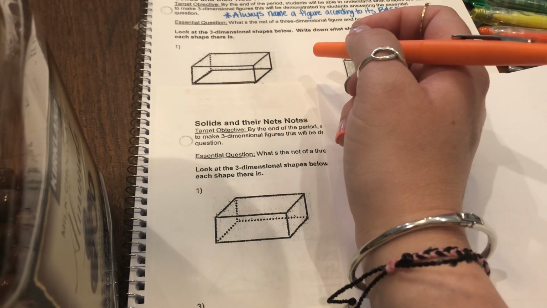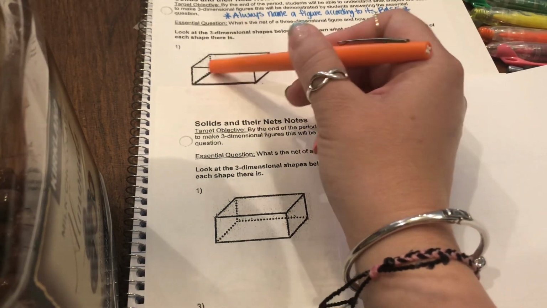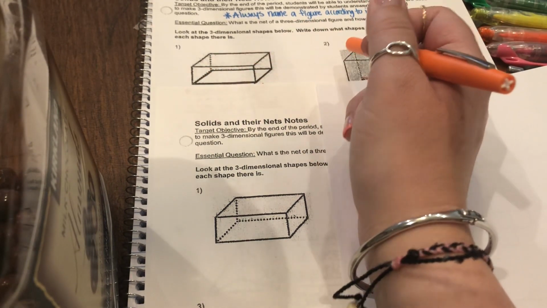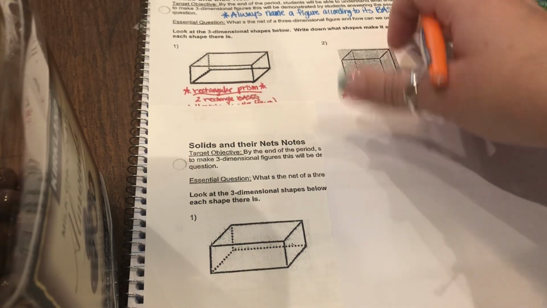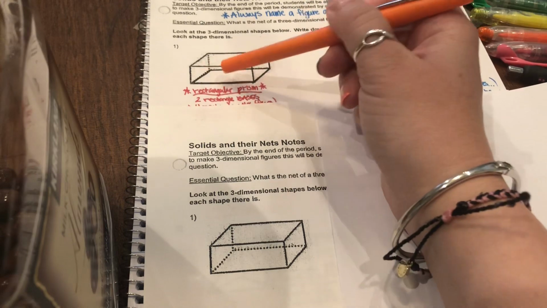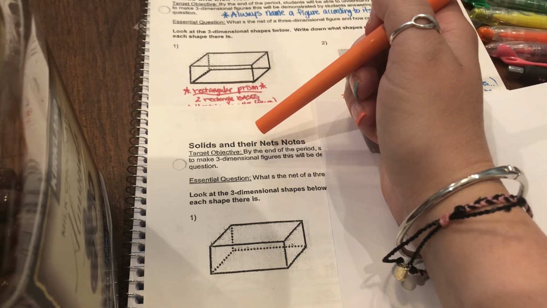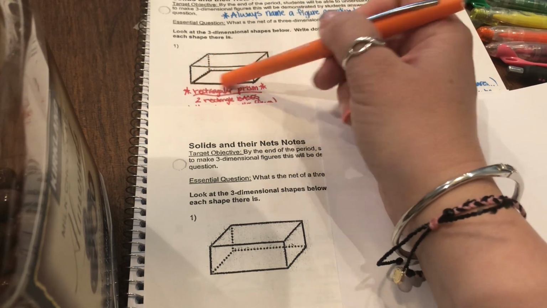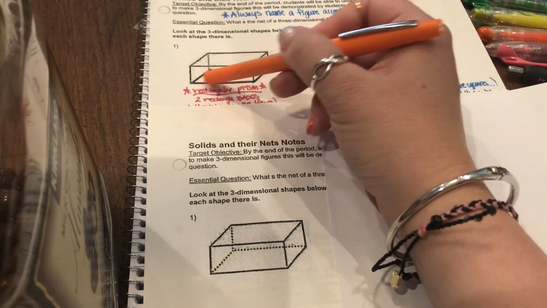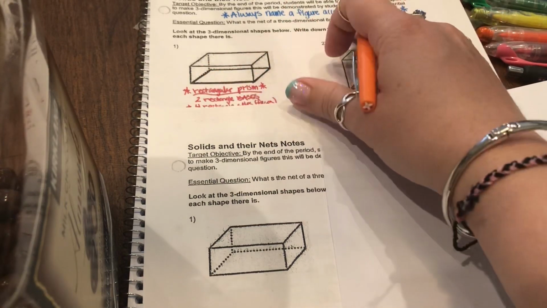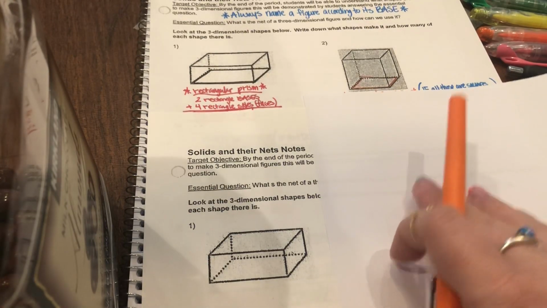And then the first word is according to its base shape. My base shape right here is a rectangle, so hence why it's called a rectangular prism. It has two rectangular bases, that's the top and bottom. And then your sides, it's always however many sides your base shape has, that's how many side faces it's going to have. A rectangle has 4 sides, so it's going to have 4 rectangular sides or faces coming off of it.